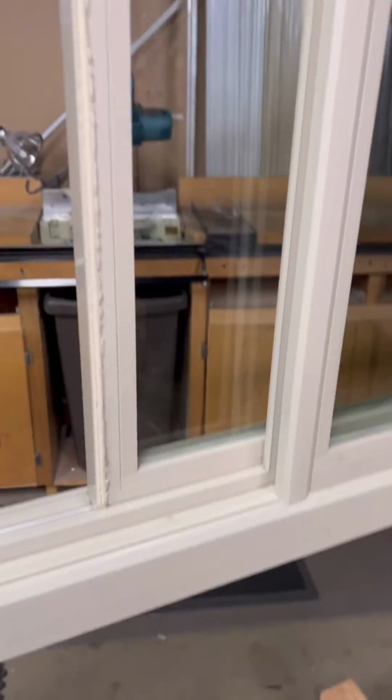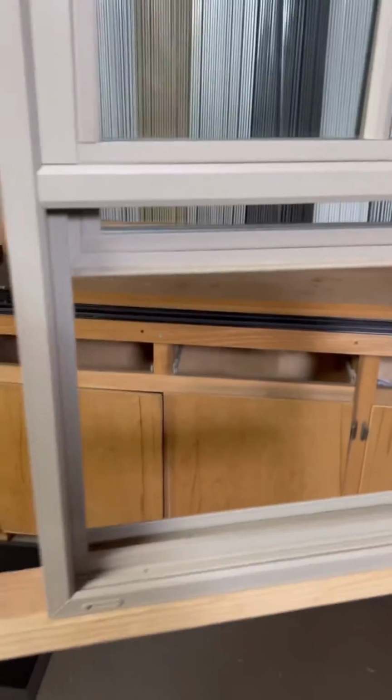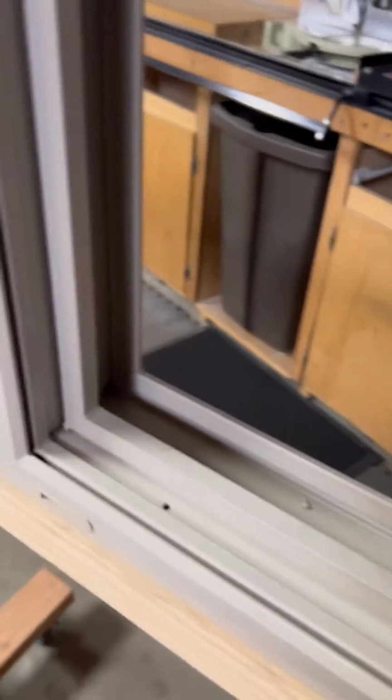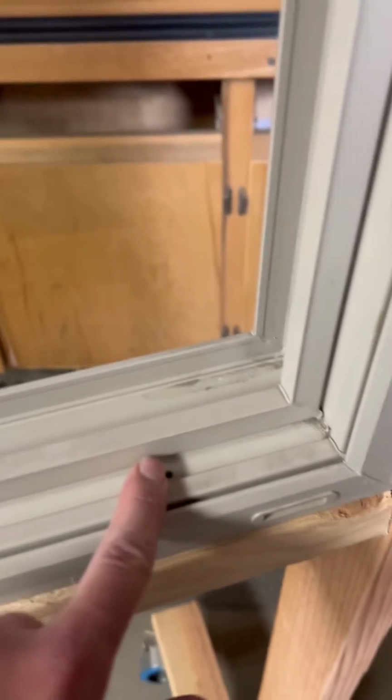So here we go. This is looking at it from the outside of your window. If you're standing outside, this is what it would look like. And then I just have the windows open. You'll see here there's a hole for the drains. It might not be exactly like this, but they typically work like this. So I'm going to teach you how to measure this one.